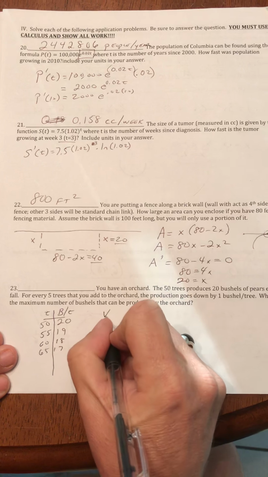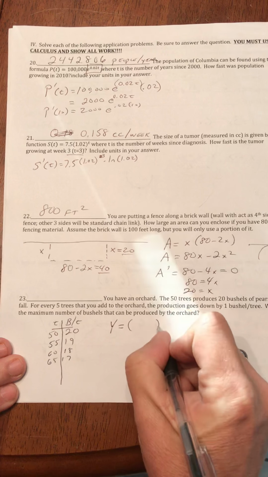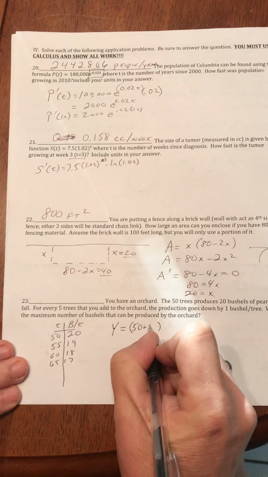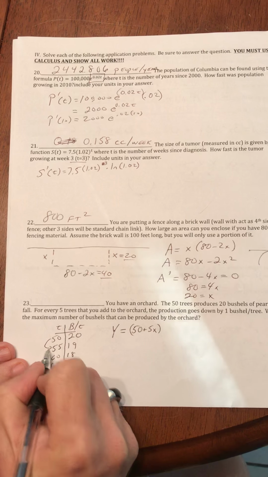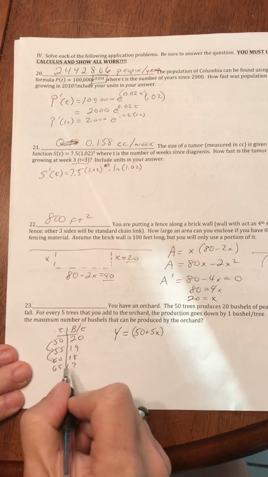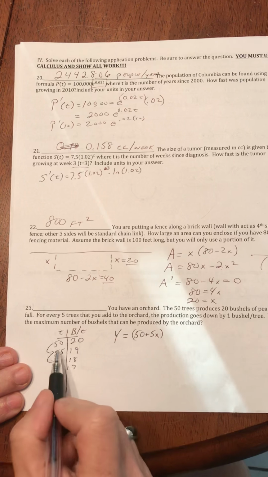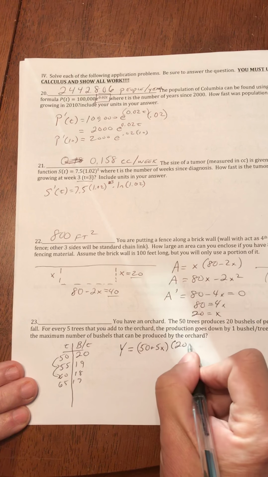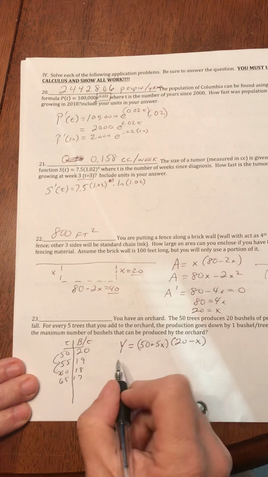Well, I made my equation like this. The yield would be the number of trees, which would be starting with 50 plus 5x, where x is the number of rows that I go down my chart. Every time I go down one row, you multiply it by 5 and I have what the number is. Going the other way, I started at 20 and just subtracted 1 for each row. That's my formula for yield.